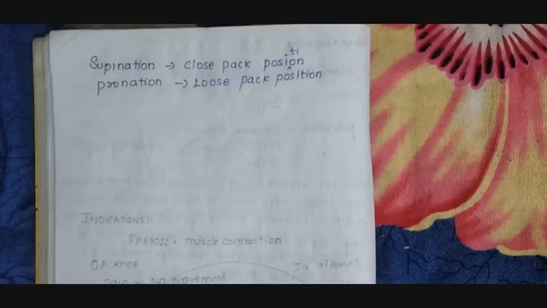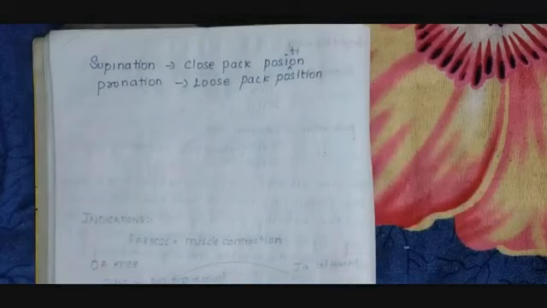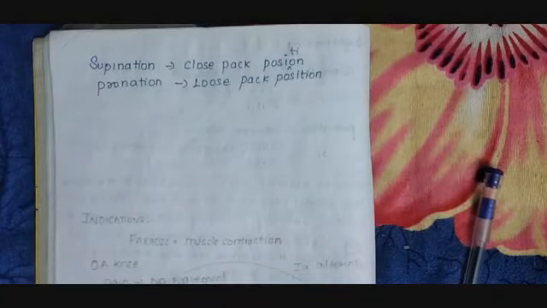Now we have to remember one more important point. In supination, the ligaments draw the subtalar joint surfaces together. Thus, supination is considered to be the close packed position. Whereas during pronation, the spreading of the adjacent tarsal bones permits some intertarsal mobility. Hence, pronation is referred to as the loose packed position. So, supination is considered to be the close packed position, whereas pronation is considered to be a loose packed position.